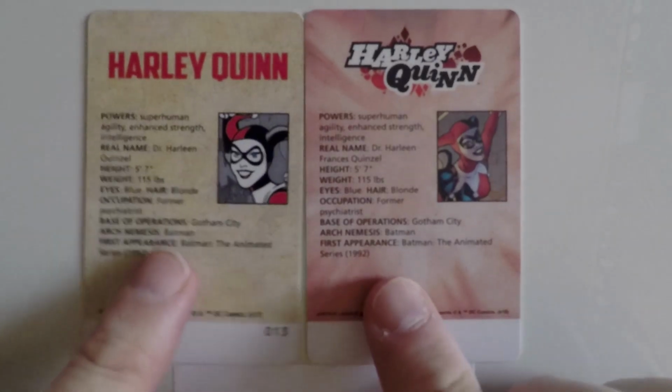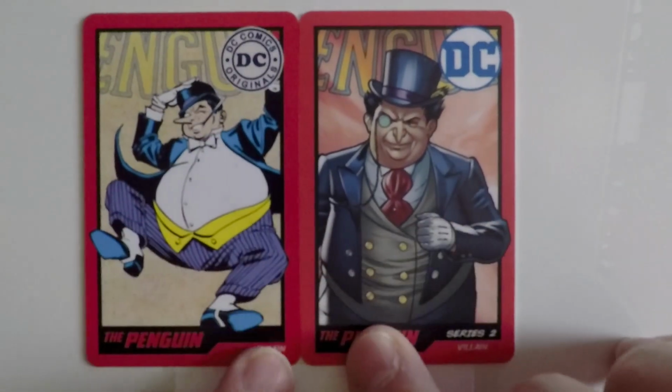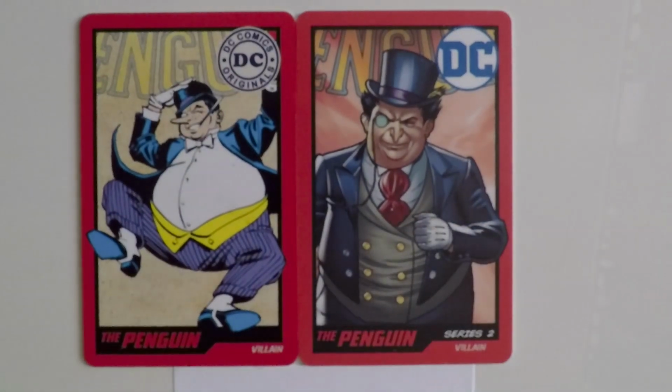Let's move to card number 14. And card number 14, surprise, surprise, is another Batman villain. The Penguin. Again, big difference between Series 1 and Series 2. Not so much in clothing, although even there is a bit of a difference. But the design has just changed a lot. Move to the back.